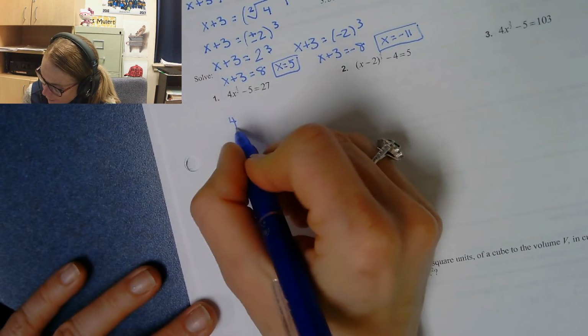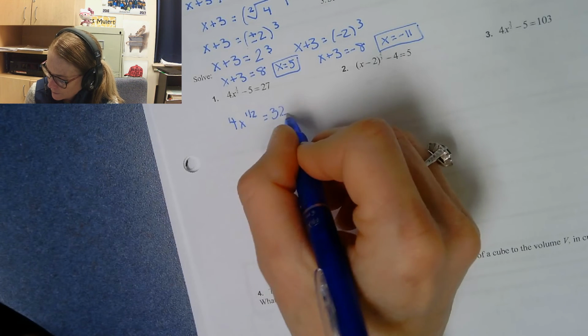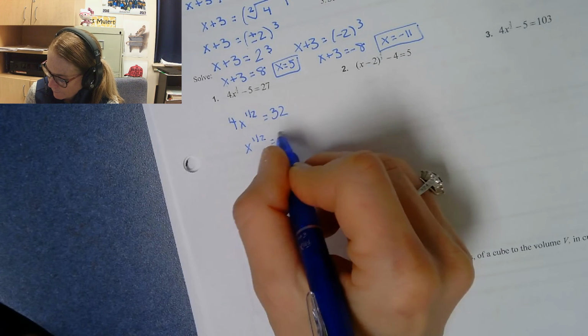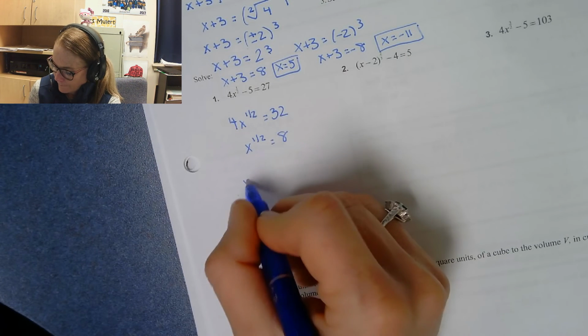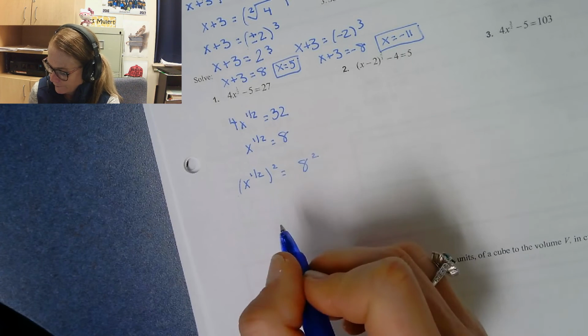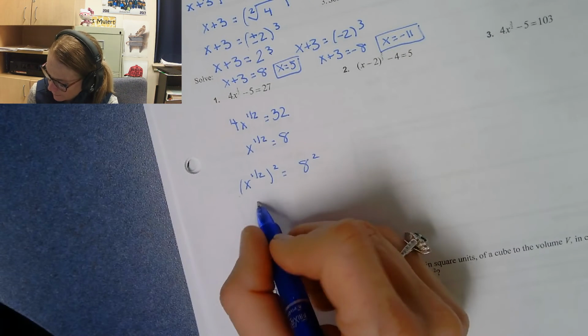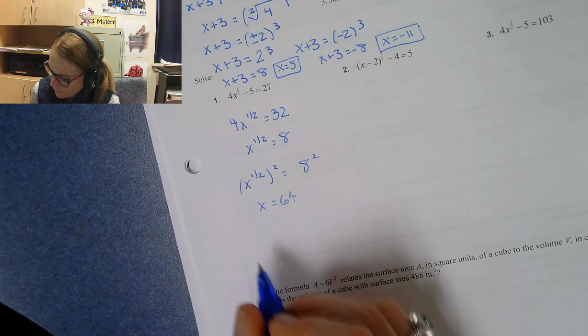This is 4x to the 1/2 plus 5 is 32. Divide by 4, 8. Okay? So I am squaring both sides, which means I have to check. You square root both sides, plus or minus. If you square both sides, check. So x is equal to 64.